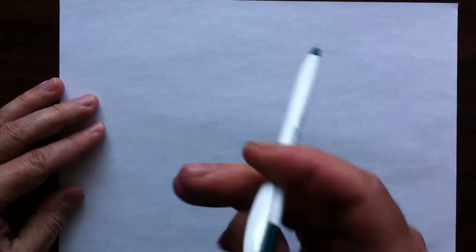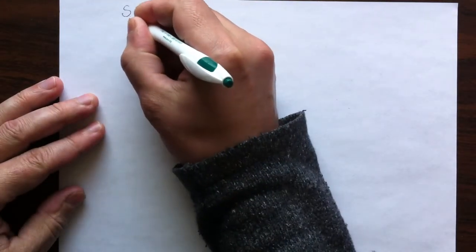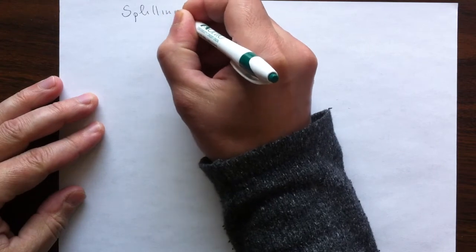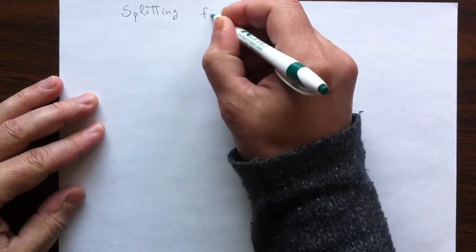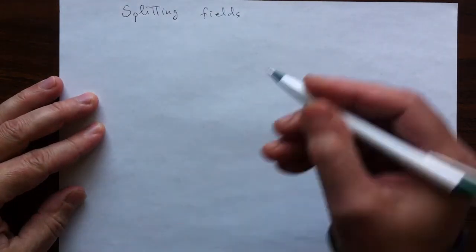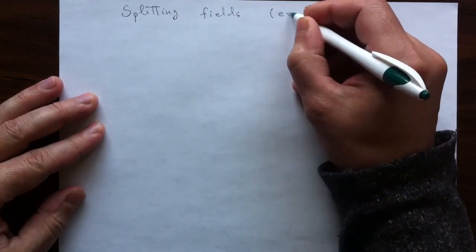Hello again. This little video is on splitting fields of arbitrary polynomials, not necessarily with rational coefficients. Namely, arguing that they exist.